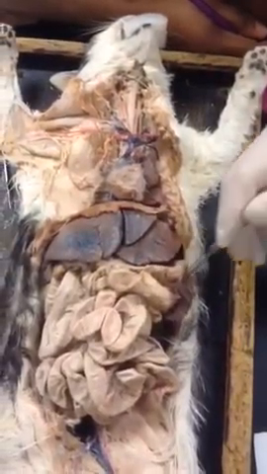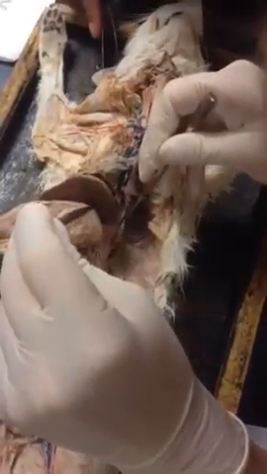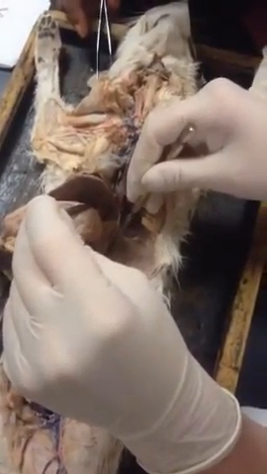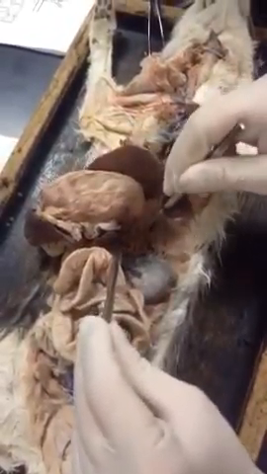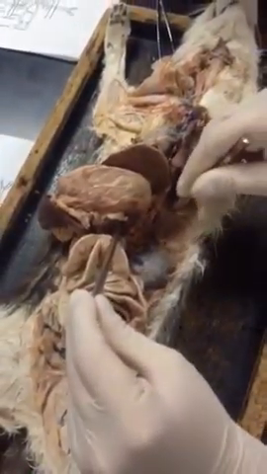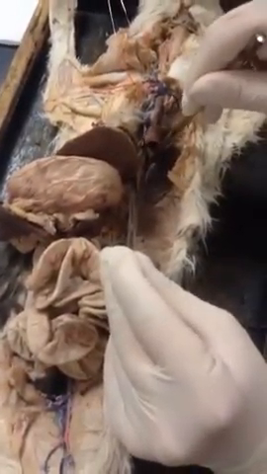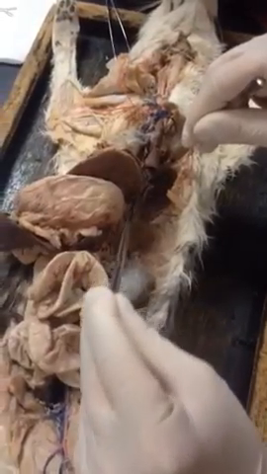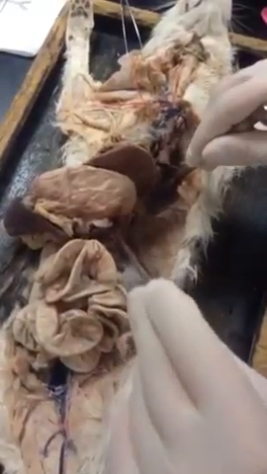Then you come down again, the pulmonary trunk, which is right here. Come down, all these little ones right here are your intercostals. Right here, okay? Then it goes into the thoracic aorta, right above. Thoracic aorta starts here. Correct? Yes. Thoracic aorta starts right there, right before you get to the diaphragm.